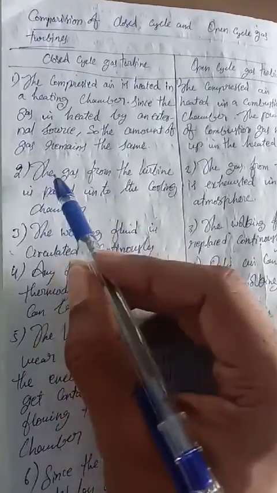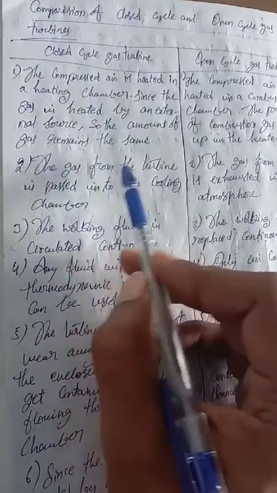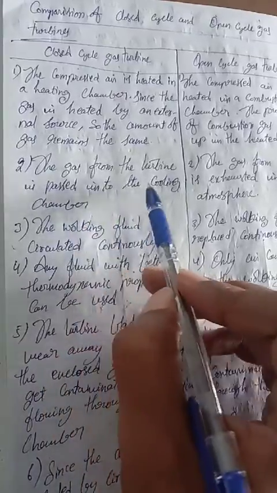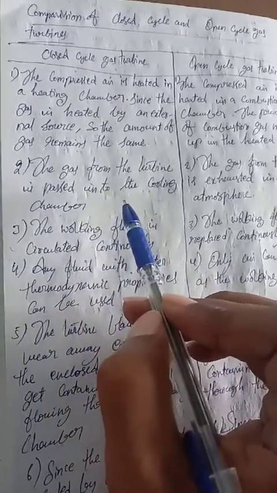So now here we see the second point: the gas from the turbine is passed into the cooling chamber.